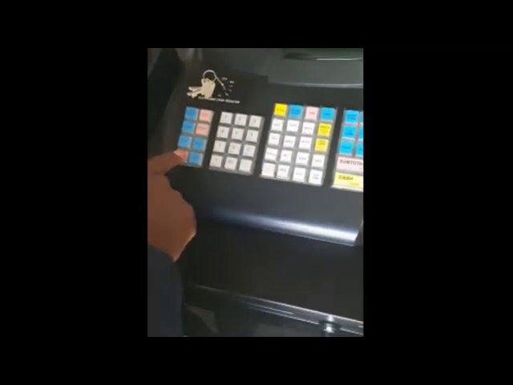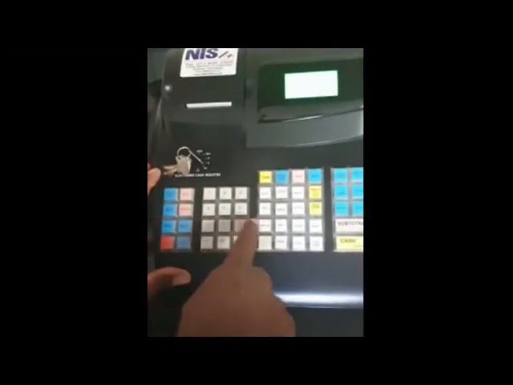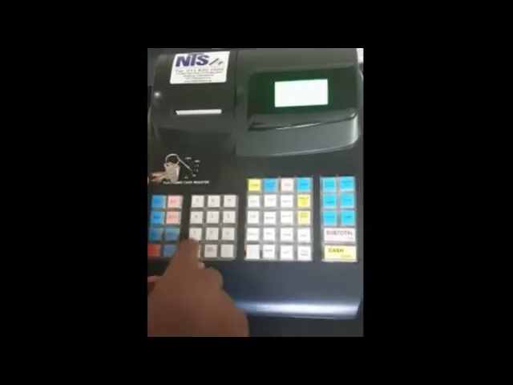So you press clear to take out the old name. Clear. Right, now I can type in the name of the department. For example, I can say groceries. So your alphabets are there on the numerics. If you make a typing error, you can press EC for your backspace, or you can clear everything and start again. So groceries. Then you press enter to confirm.